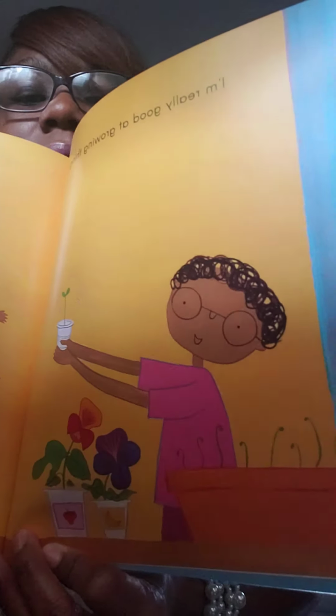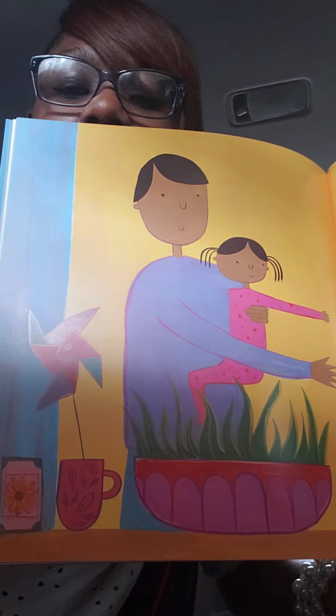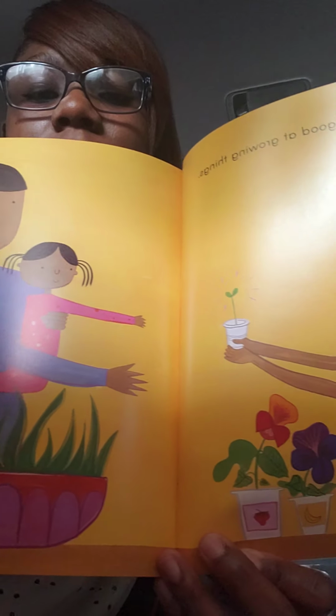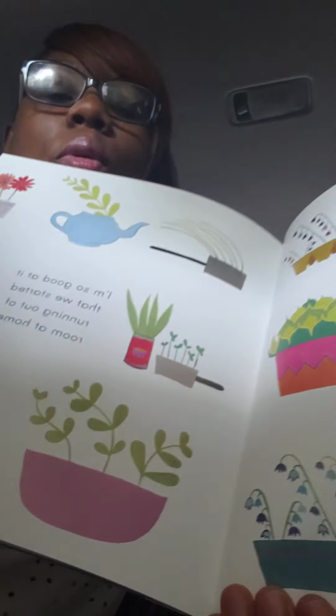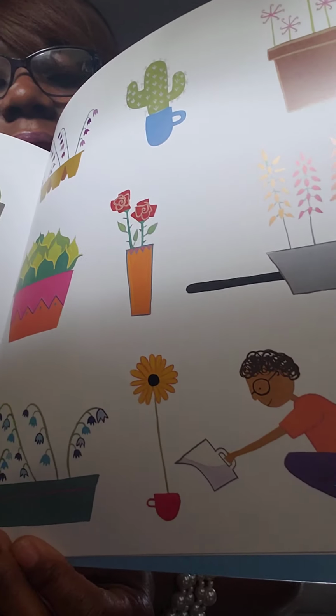I'm really good at growing things. I'm so good at it that we started running out of room at home. Look at all the wonderful things he planted.